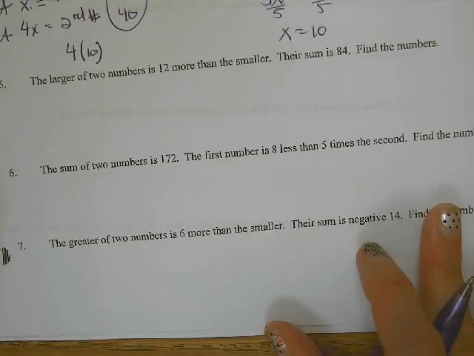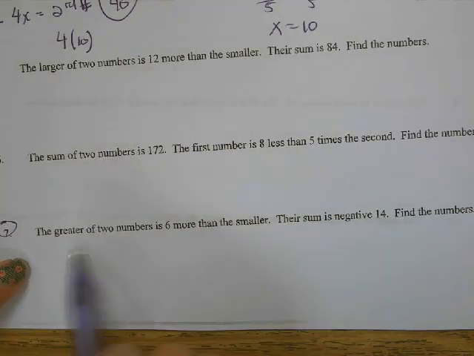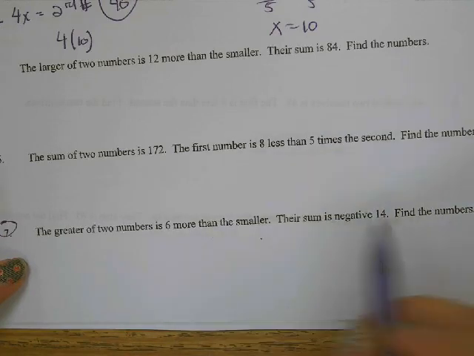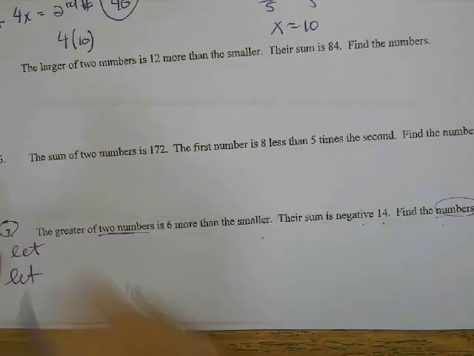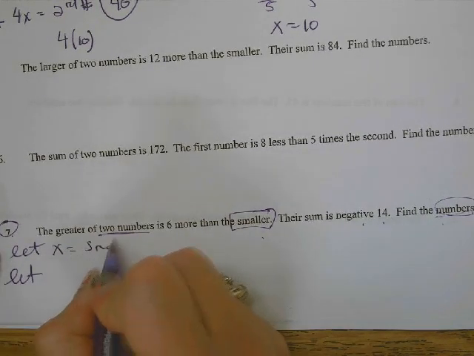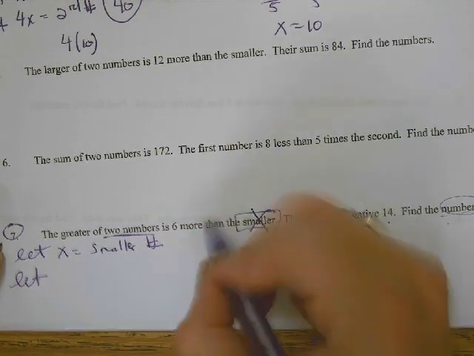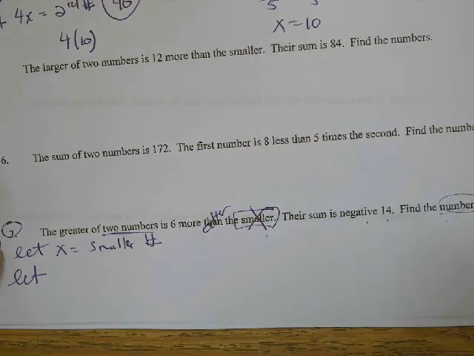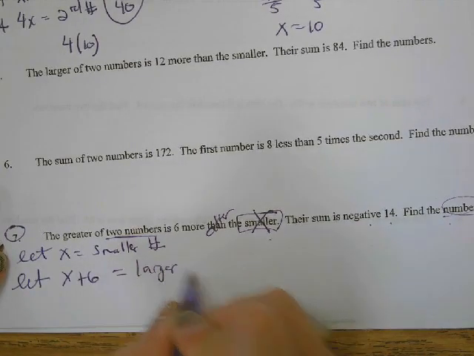Okay. Last one we're going to do together. Oh, actually we're going to do one homework problem together too. So number 7. The greater of 2 numbers is 6 more than the smaller. Their sum is negative 14. Find the numbers. So 2 numbers, 2 let statements. Okay, the smaller is listed last. That's my x. So I'll make that x. I'm going to reread 6 more after x. So 6 more after x is my larger.